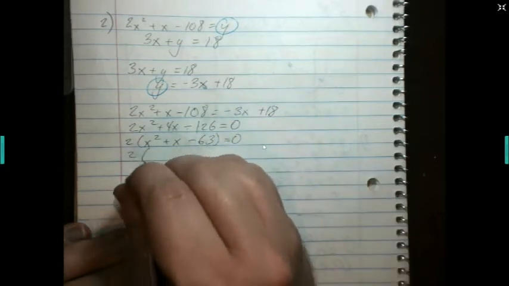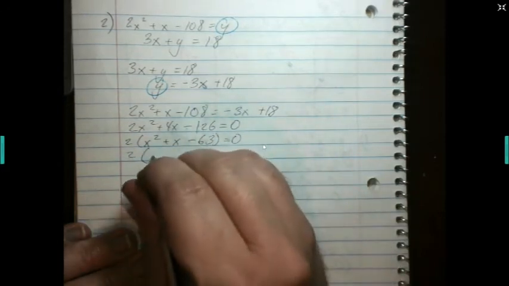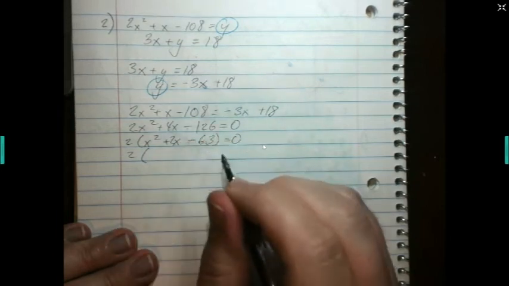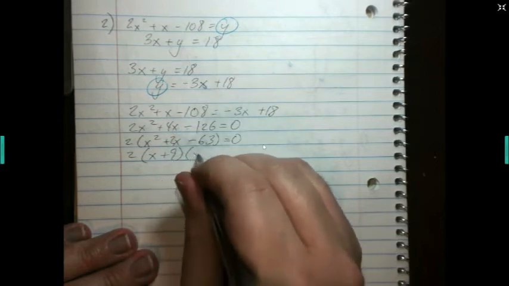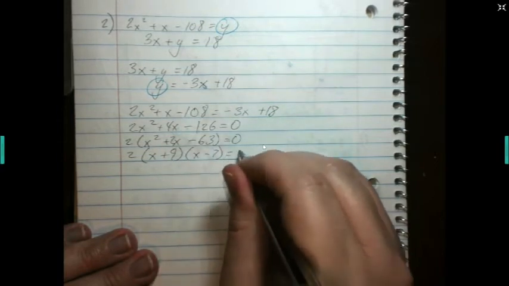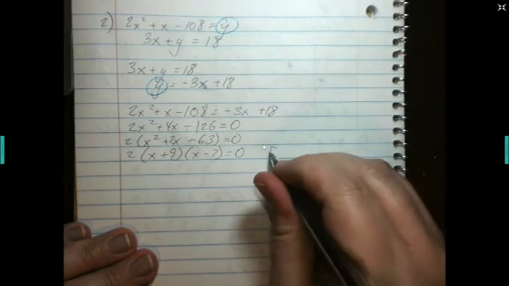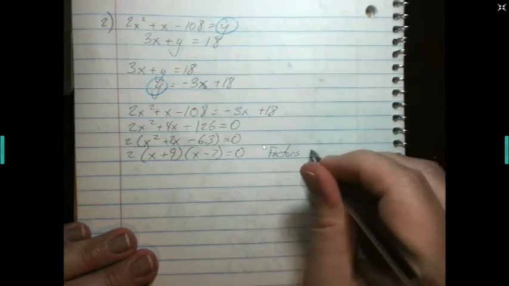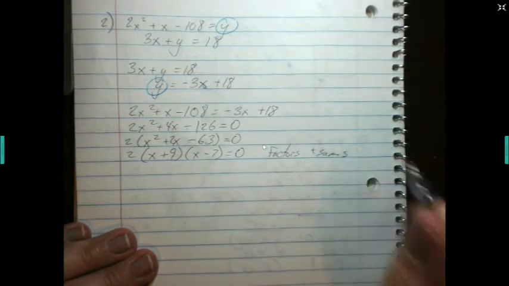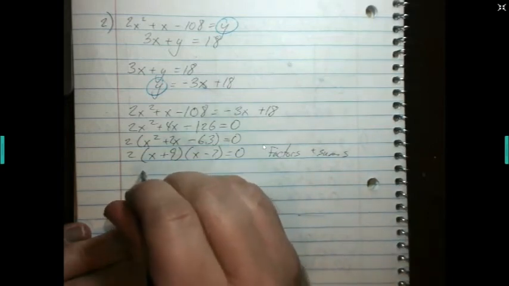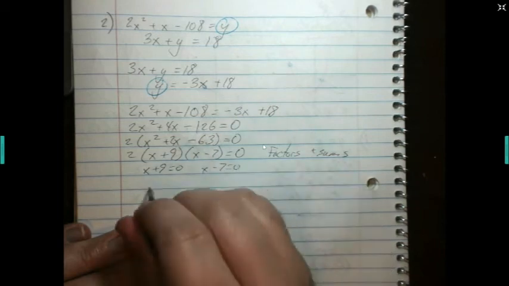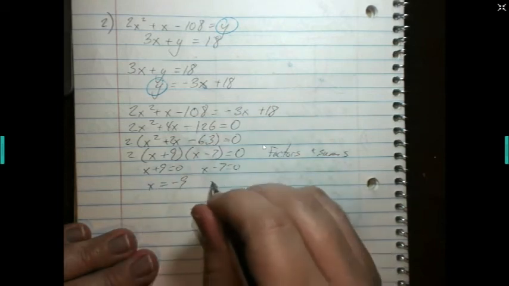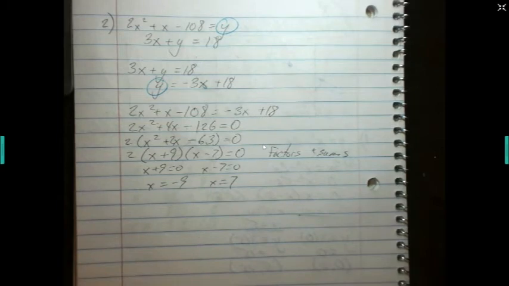And I can again factor that and just say this is going to be, oh, excuse me, that should be a 2. That's going to be x plus 9, x minus 7 is equal to 0. I just factored using factors and sums. So set everything that can be equal to 0 equal to 0. 2 obviously doesn't count. And solve out. Negative 9, positive 7. Again, you might be tempted to say, woo, we're done!